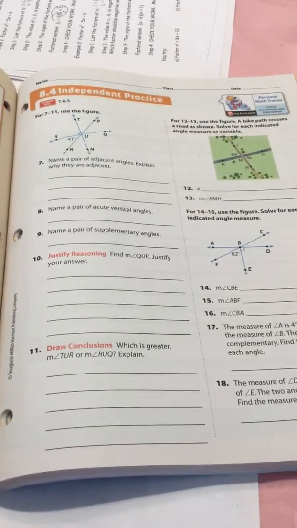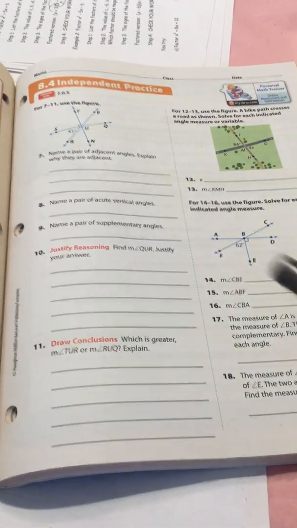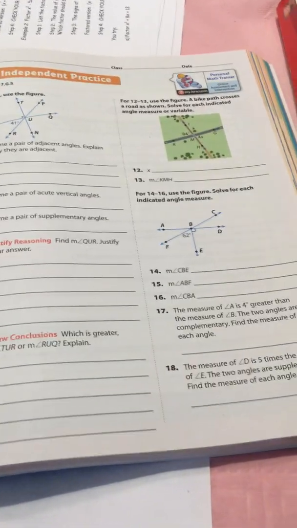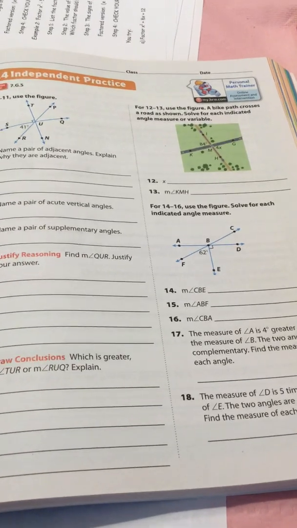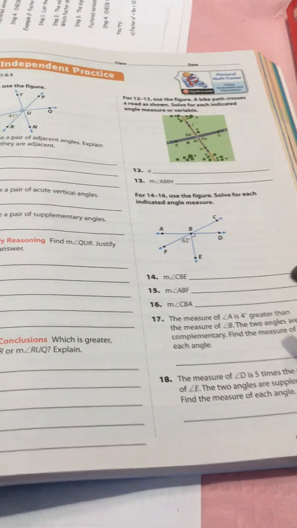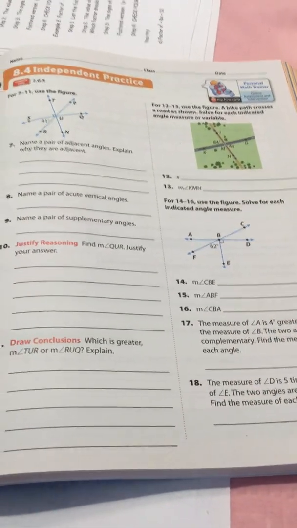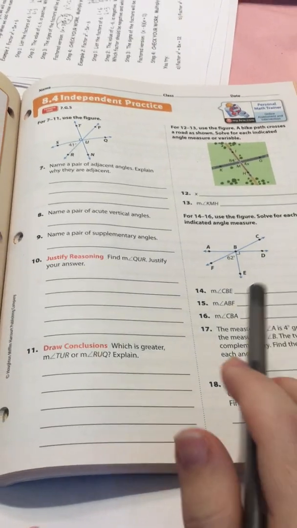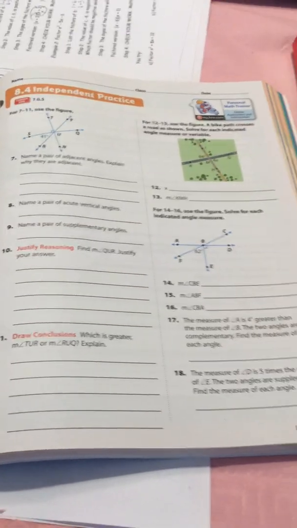So the work that I'm going to ask you to do is page 257. They're going to be asking about vocabulary, finding angles. They're going to be asking you about reasoning, why, how you can find angles, and just using what we've been shown over yesterday and today.